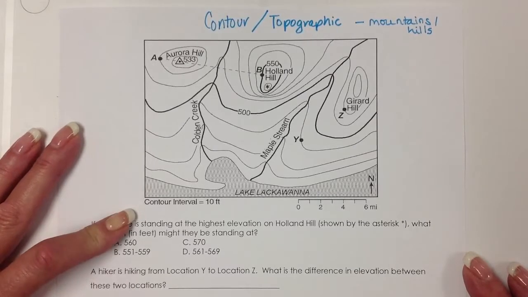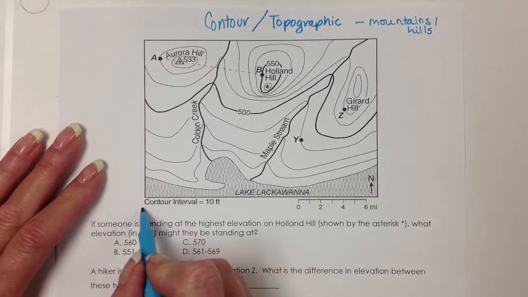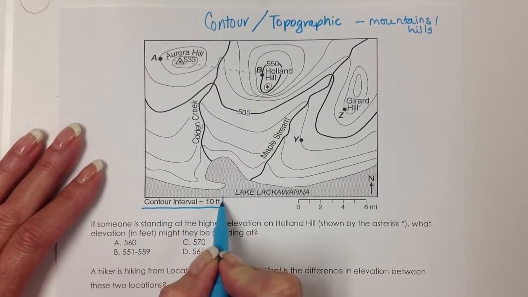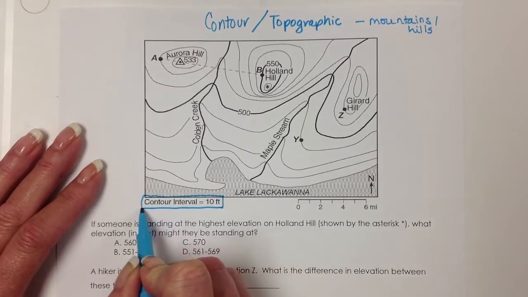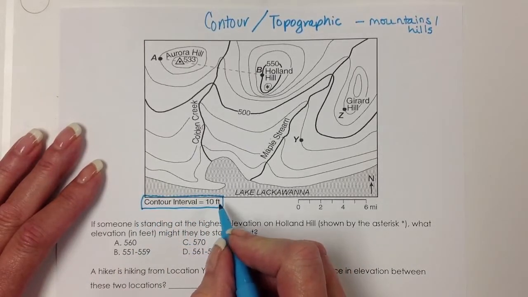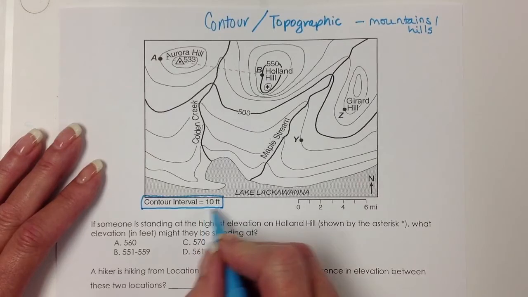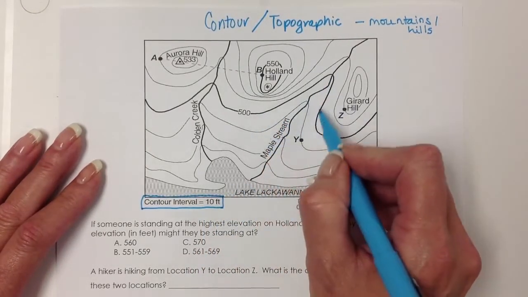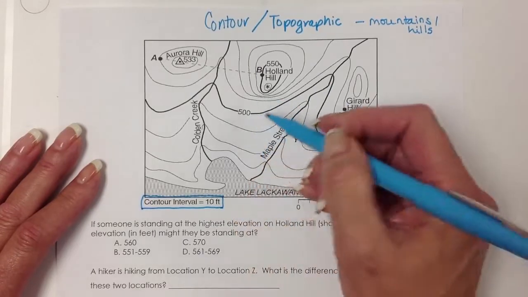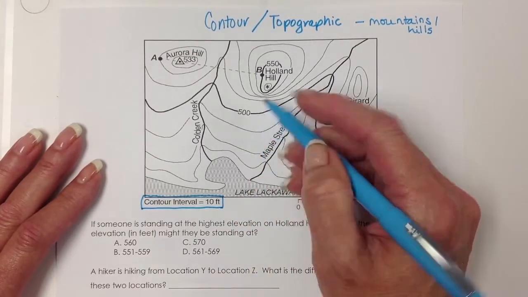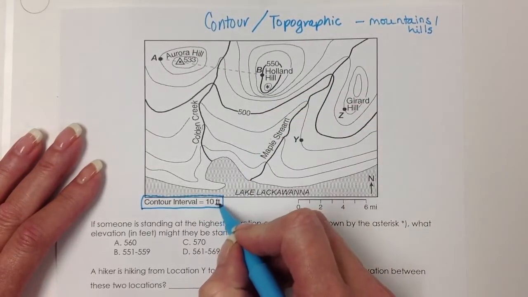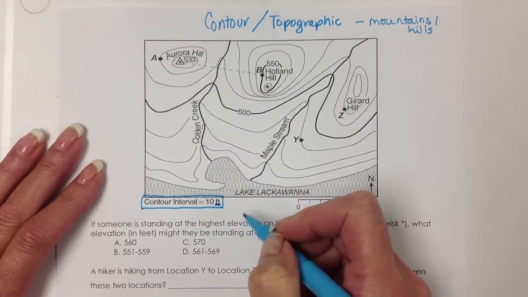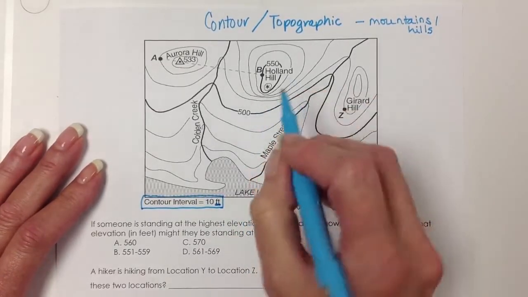On this map, it says that the contour interval is 10 feet. So meaning that every line increases or decreases by 10 feet in height. So we have one dark line, one contour index line. It's 500. So that must be feet because that's what it's telling us it's measuring in. So this is 500 feet.